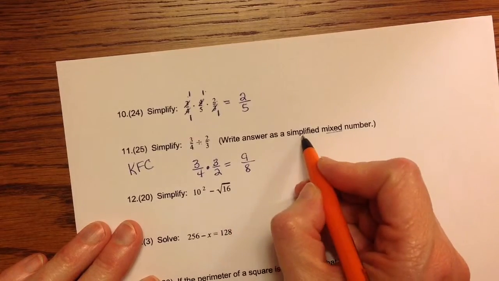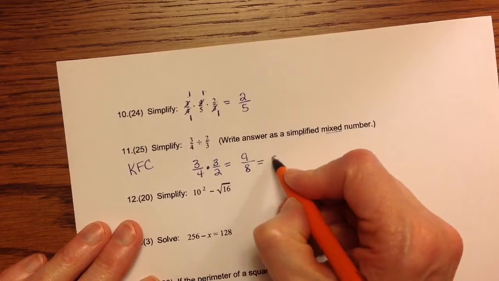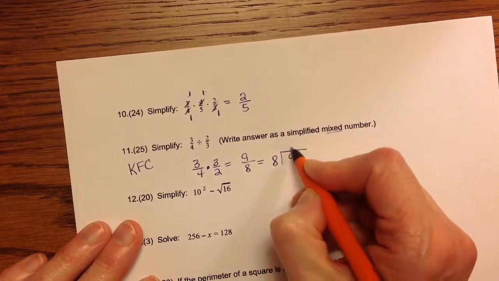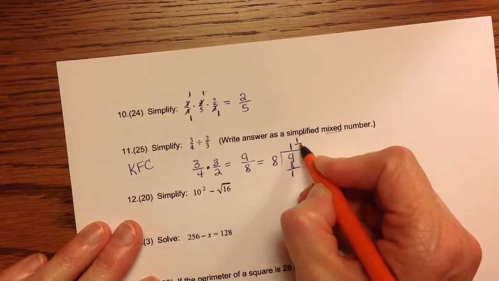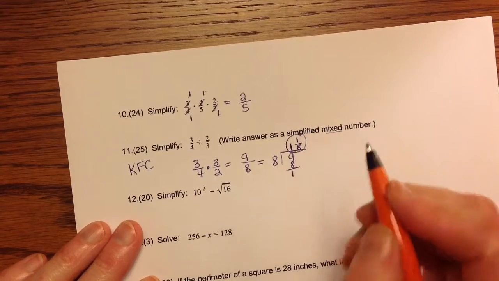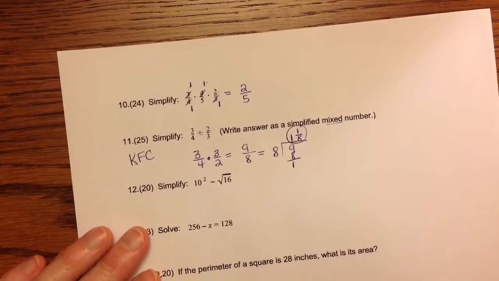It does say write it as a mixed number, so we'll divide 8 into 9. It goes one time with a remainder of 1 and a divisor of 8, so it's 1 1/8 in simplified mixed number form.